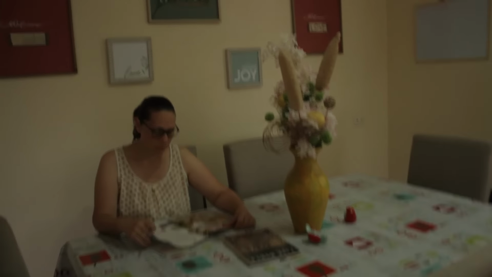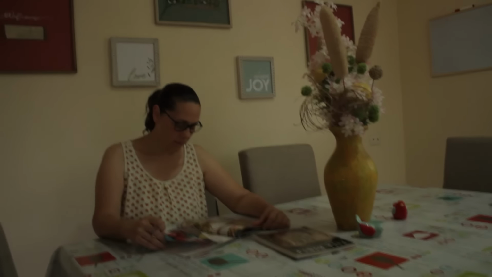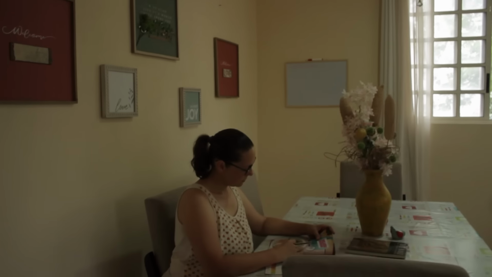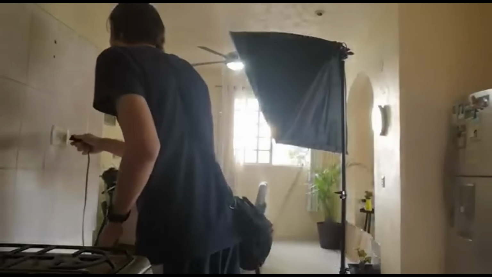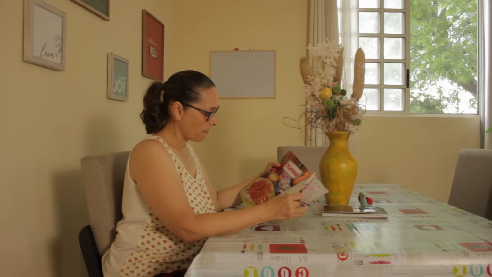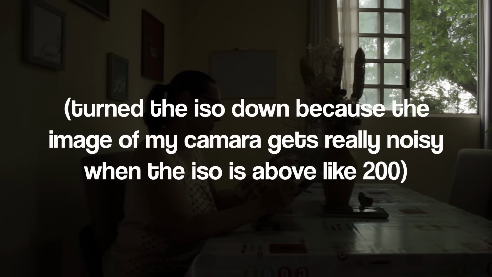First step is to see where I want to place the camera. Where do I think it would look nice? It could look better here, or I could put it here. Let's try connecting the light. Let's turn it on. Okay, so that's the light on. It does not look very good at all. The image looks really flat. Over here.